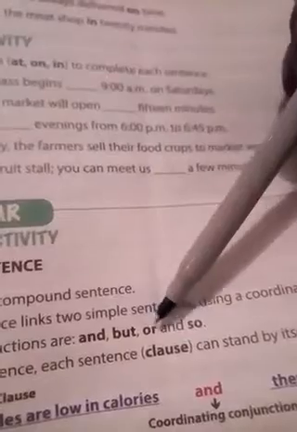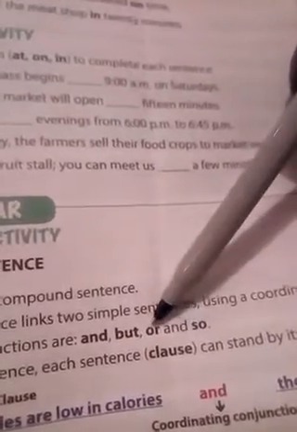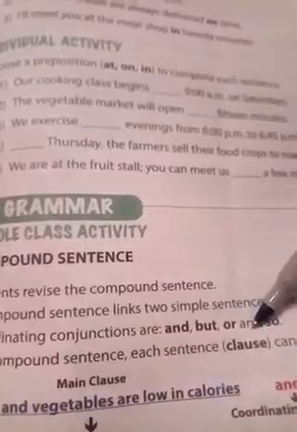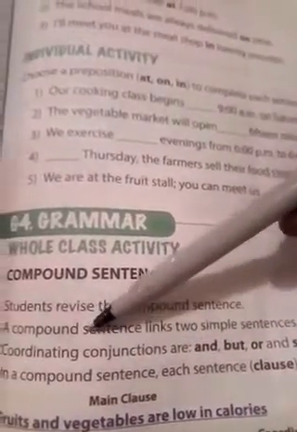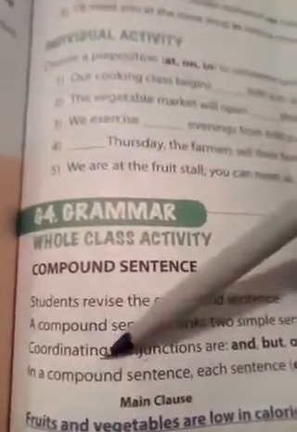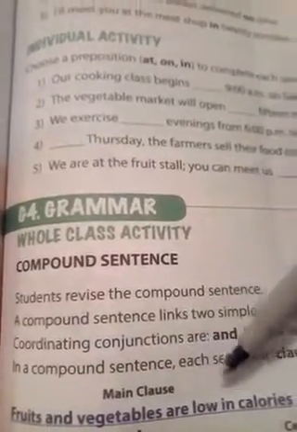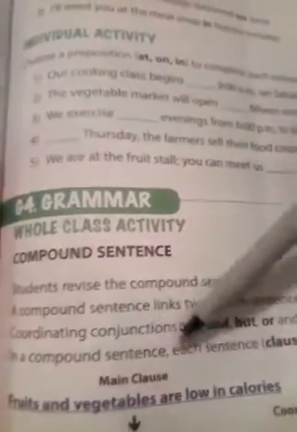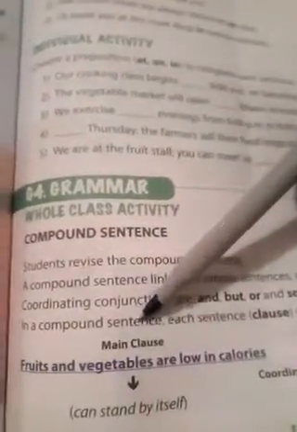Coordinating conjunctions are and, but, or, and so. Alright? So when you see these in the sentence, it's just joining these two simple sentences together. And remember, these are two independent clauses that we join together to make one sentence. That's why we call it a compound sentence.